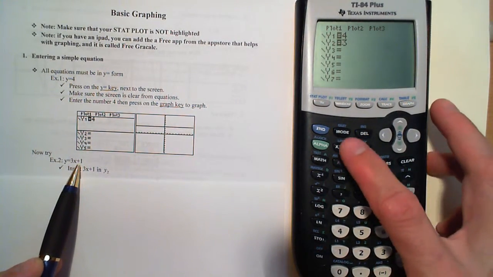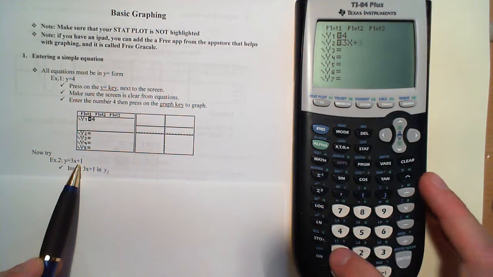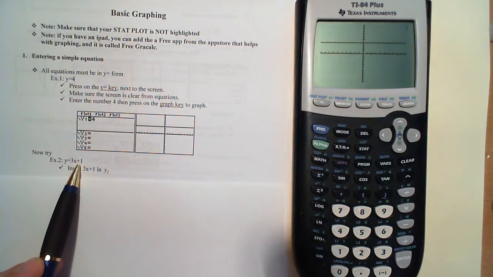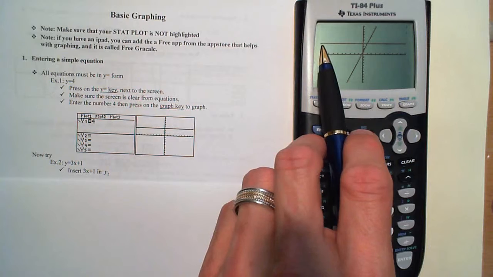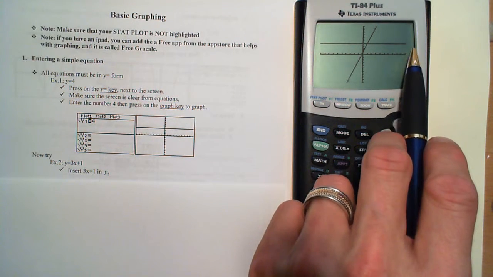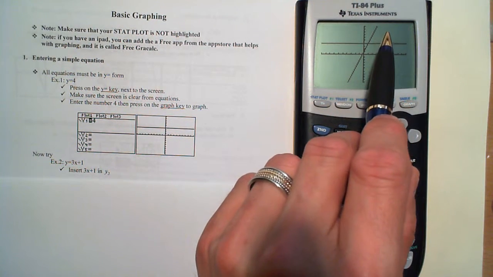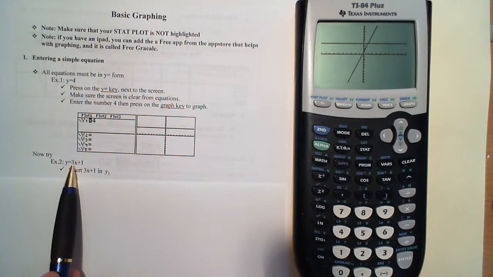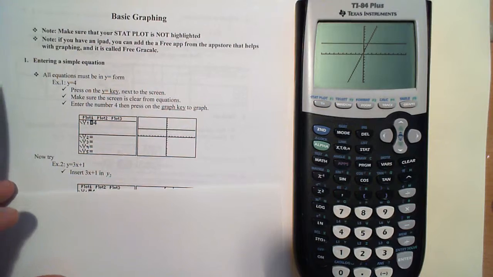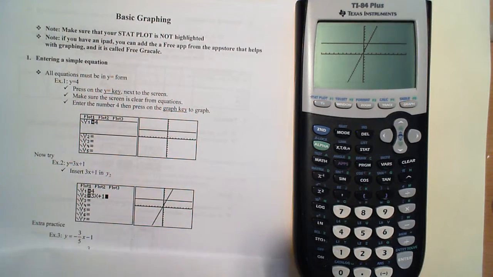So I type 3, use this x, plus 1. And when I graph it, we see again that y is equal to 4 that we had from the first example. The new one is this line here. That is the graph of the equation y equals 3x plus 1. And hopefully your screen should look like this.